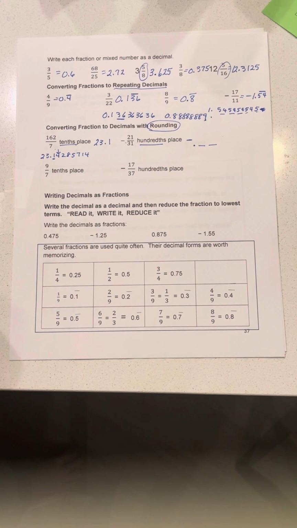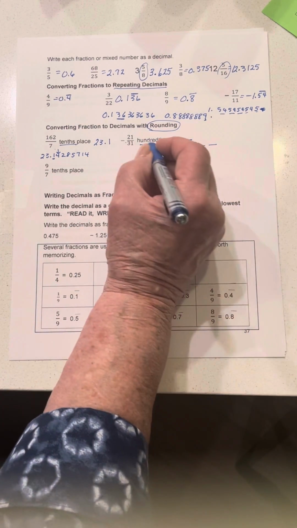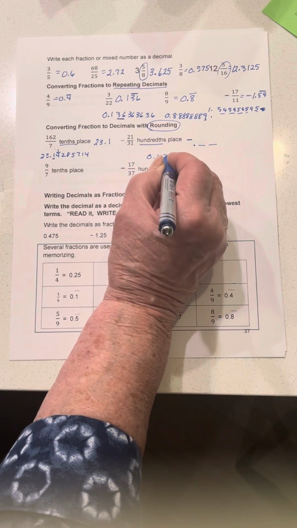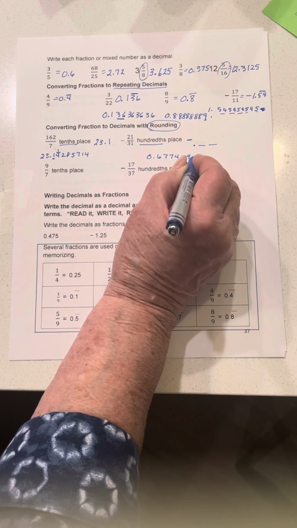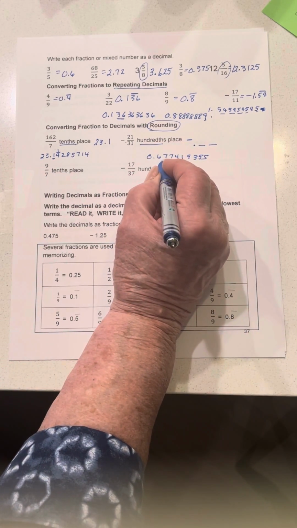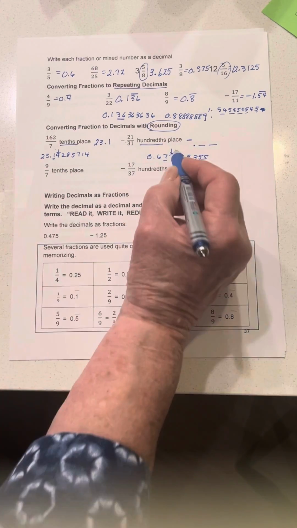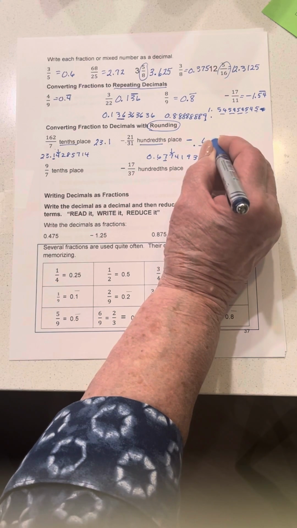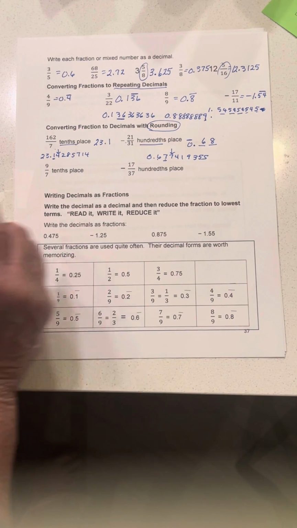So I'm going to divide 21 by 31, and you see there's nothing repeating about that. I'm going to round to this place, so I look at the next door neighbor. It's a 7, so we're going to go up. Instead of 6,700s, it's going to be negative 6,800, so we can put that little courtesy 0 if we want.